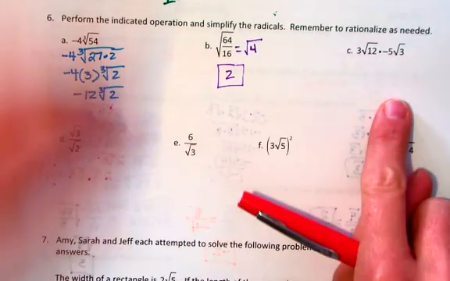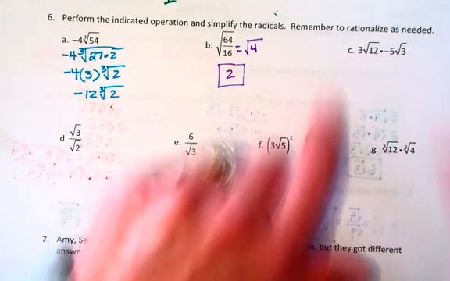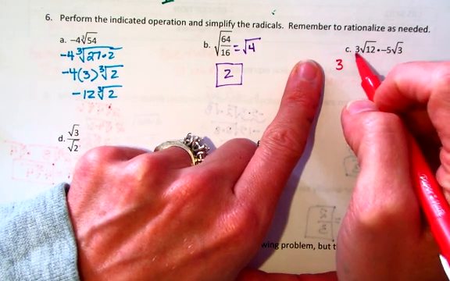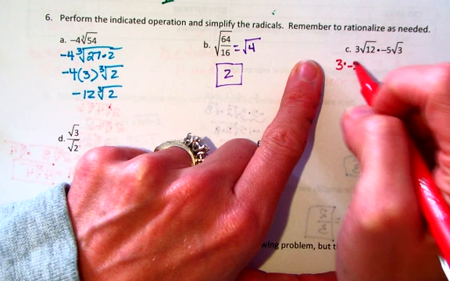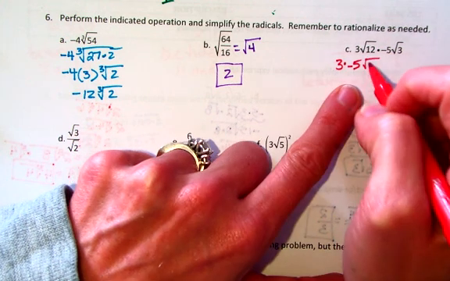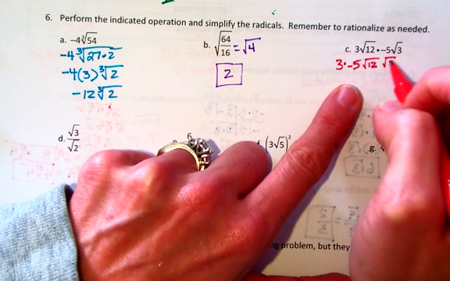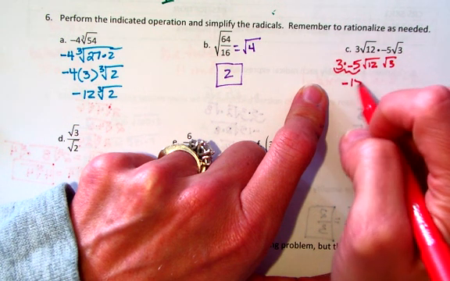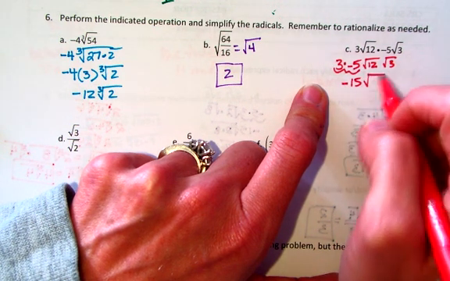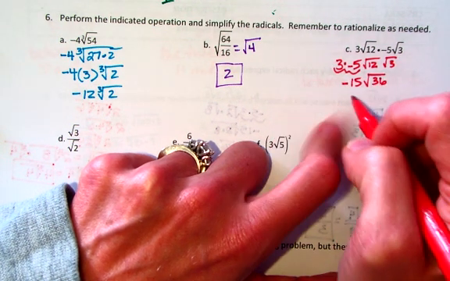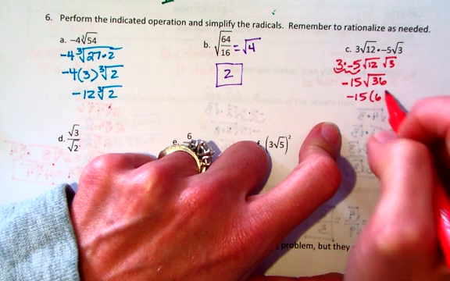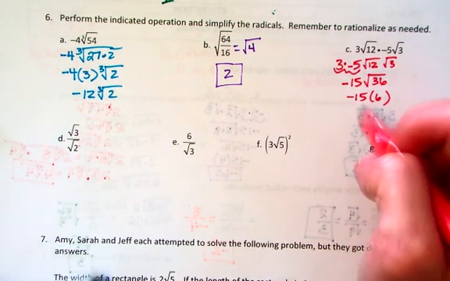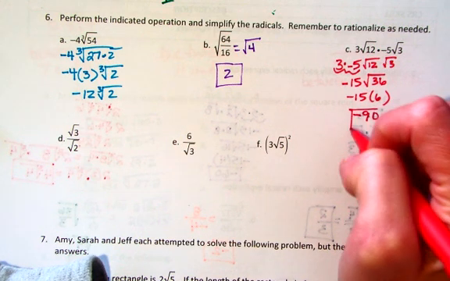All right, strategy for this. You got to remember the strategy here is to rewrite. Put the coefficients in front. I have a 3 and I have a -5. Now put the roots. I have root 12 and I have root 3. 3 times -5 is -15. Root 12 times 3 is root 36. The square root of 36 is 6, and -15 times 6 is going to be -90.